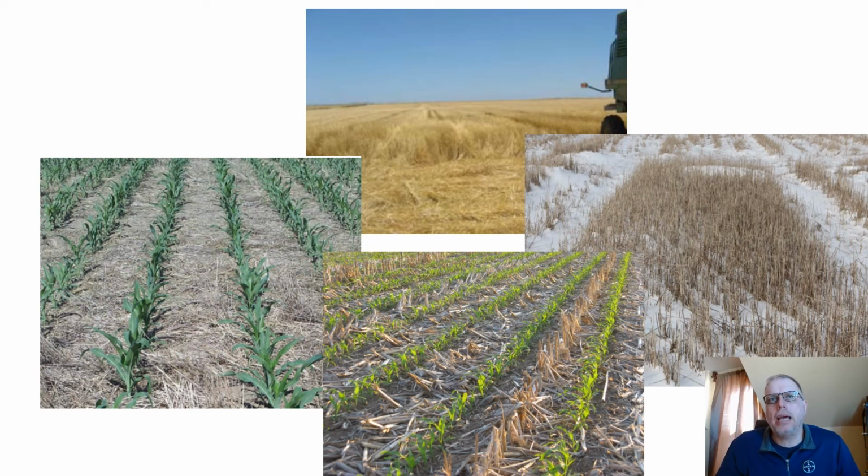So please take an opportunity to take a step back, evaluate what you're going to be doing this spring, and really try to promote ways that are going to ensure that we got as much residue as we can out there on that surface in order to again minimize evaporation.